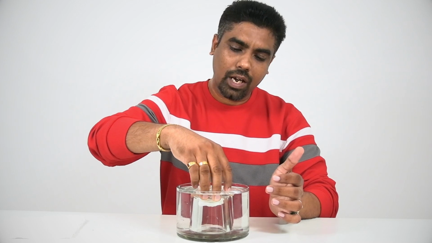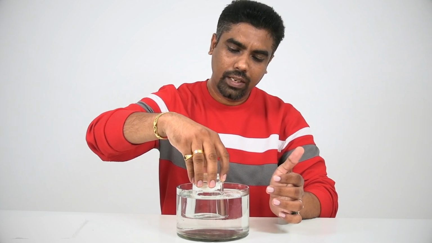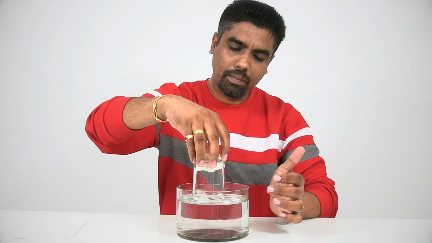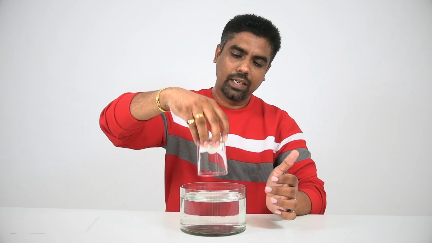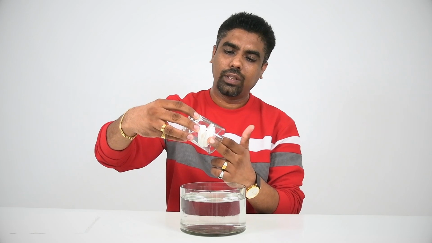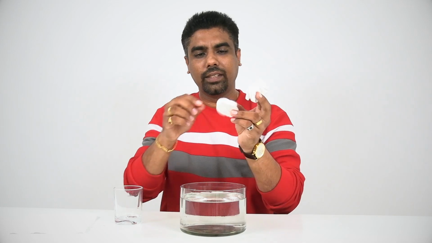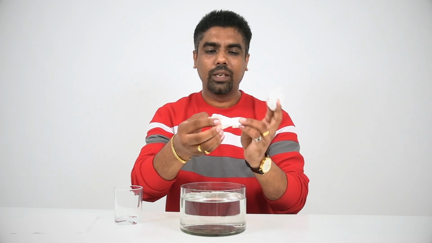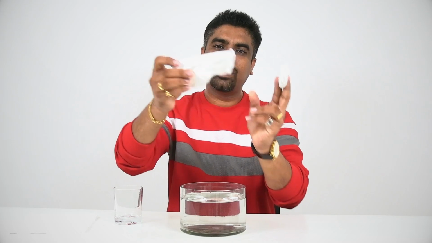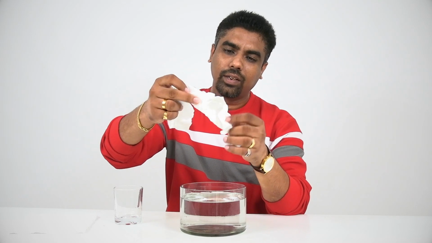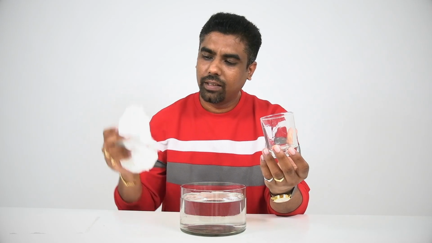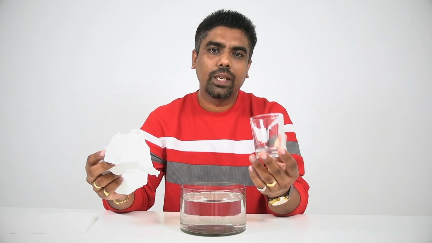Then you have to take it up very slowly in the same manner. Now you can see I'll take this tissue out from the glass. Then you can see the tissue is still dry. This tissue is dry. That means water did not enter into the glass, right? Water did not enter into the glass because there was air inside the glass. This proves that air occupies space.